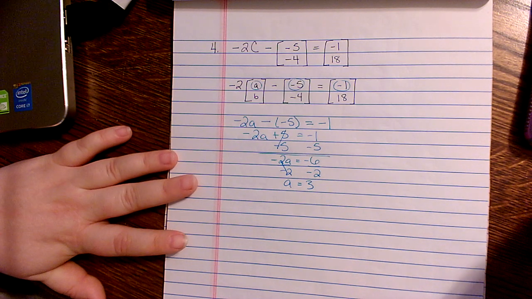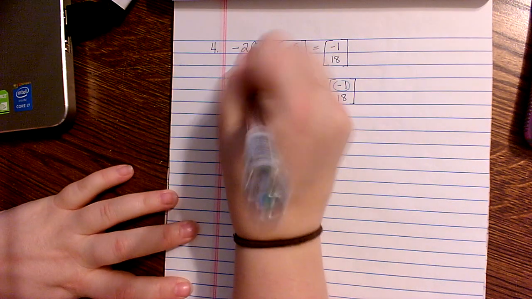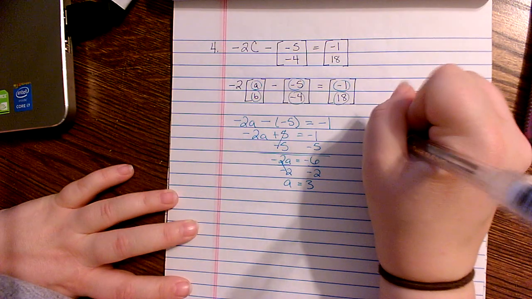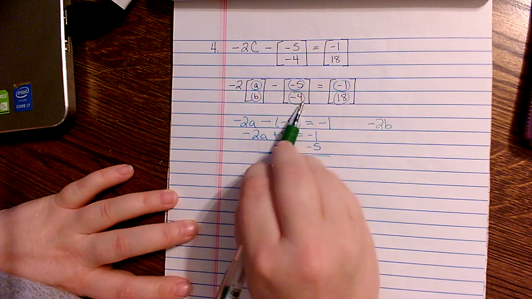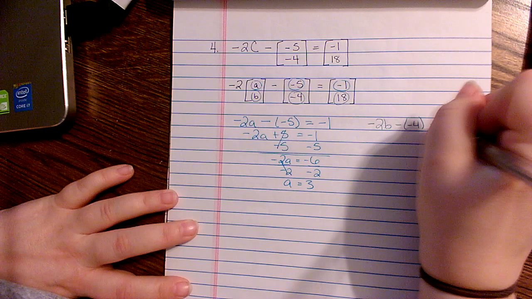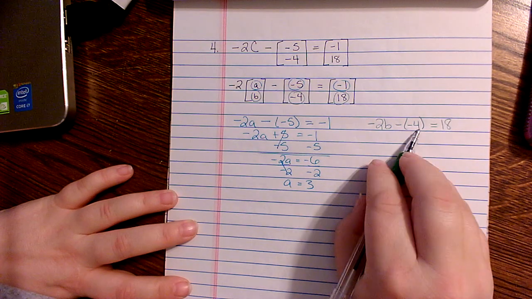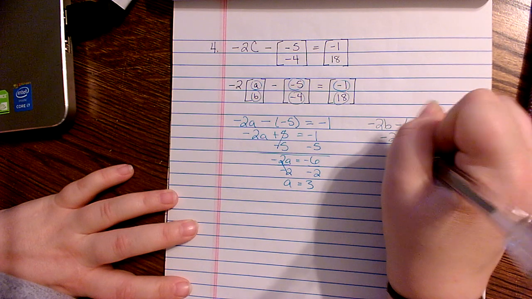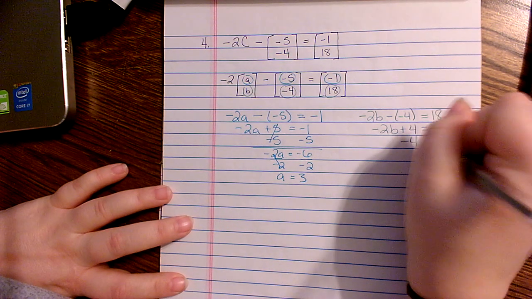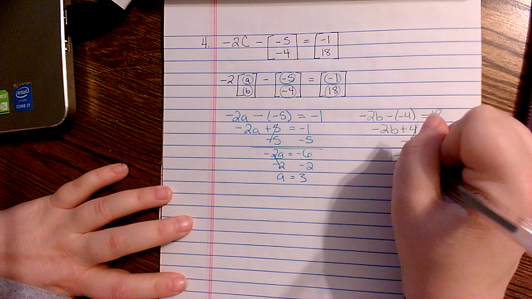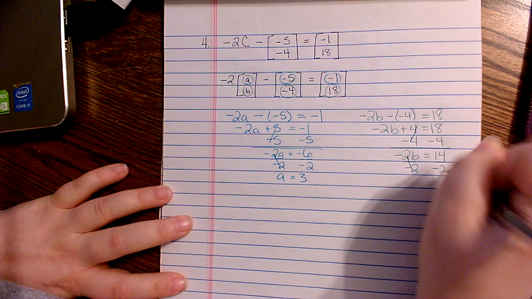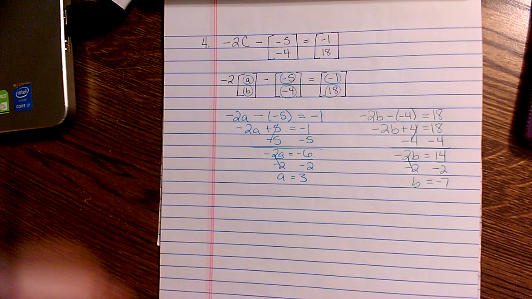So A equals 3. To find the other number, whatever little b is here, we're going to do negative 2 times b. Then we have a minus negative 4, and then we have equals 18. We know that minus a negative really means plus. And now it's just a two-step equation. So minus the 4, negative 2b equals 14. Divide by the negative 2. B equals negative 7.